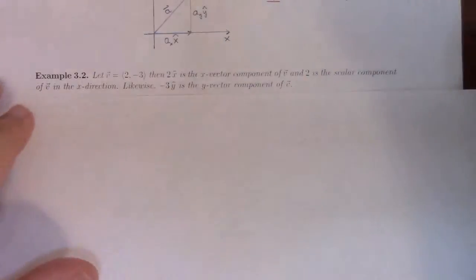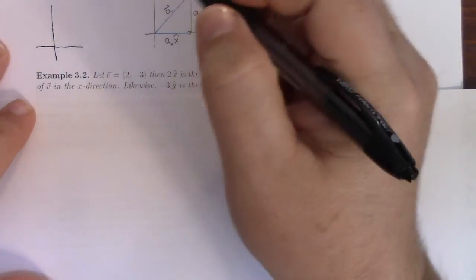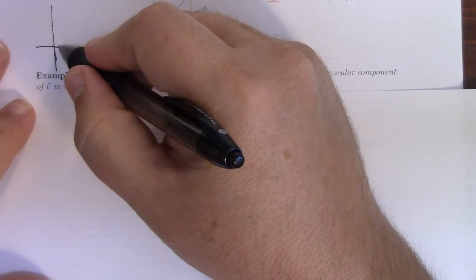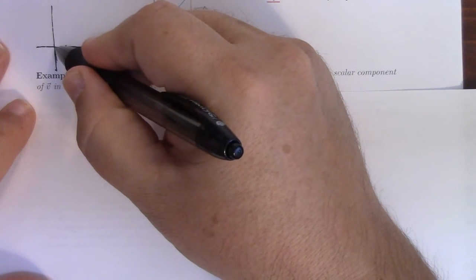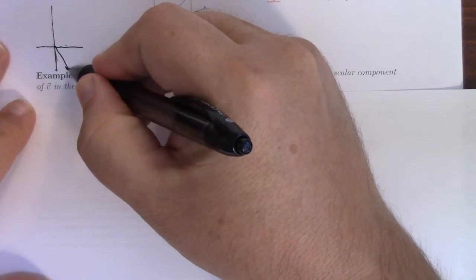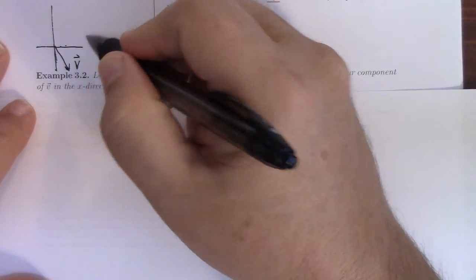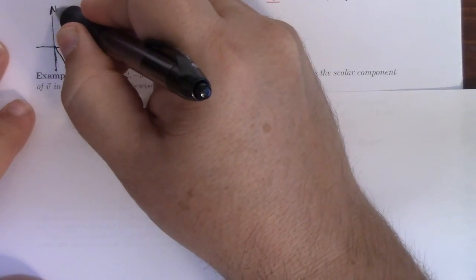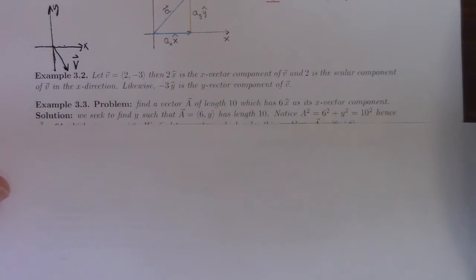So this vector would look something like what? Over 2, down 3. So it's something like this, right? Okay, so I'm doing my usual x and y, xy plane there. All right, so there's that problem.